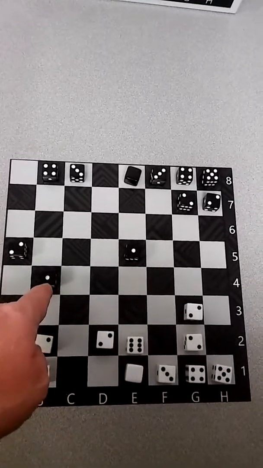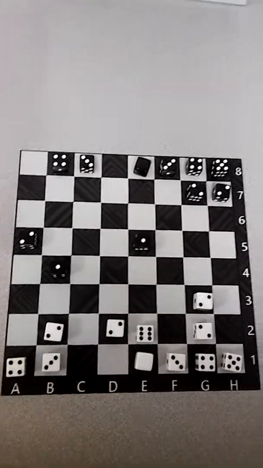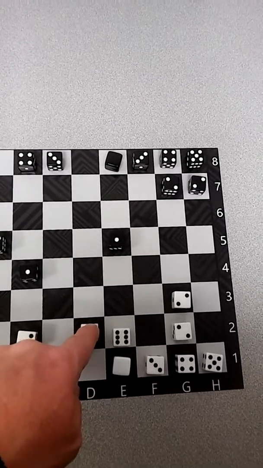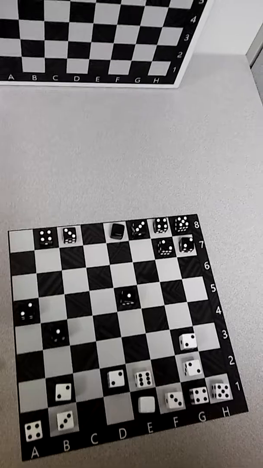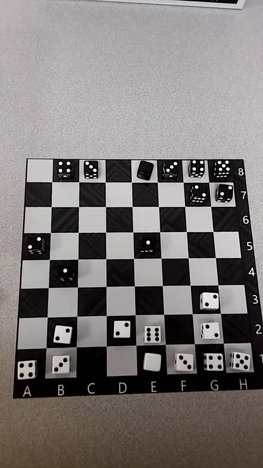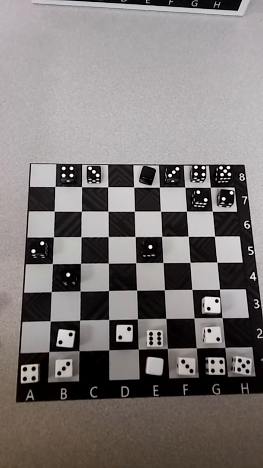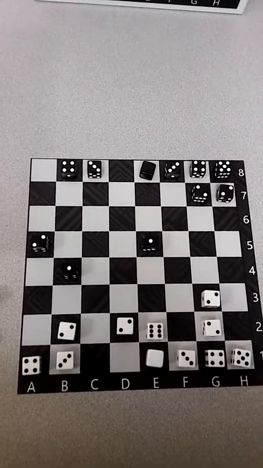The 1 would have to increment to a 3, which he couldn't capture. So my 2 is not pinned. So if he did move this up to here, I would be able to capture it with this 2. So, just assessing things. I would only say he's the aggressor. He's not winning.